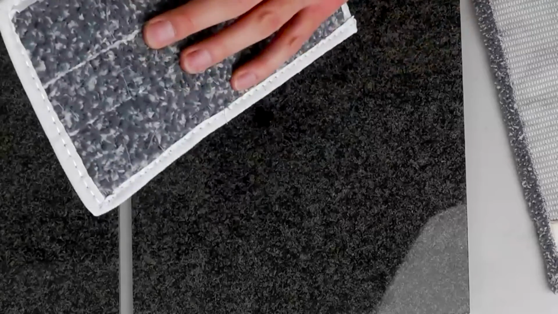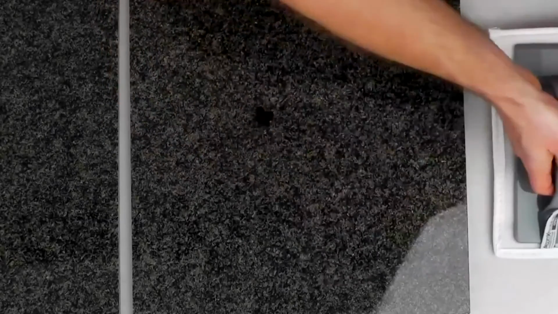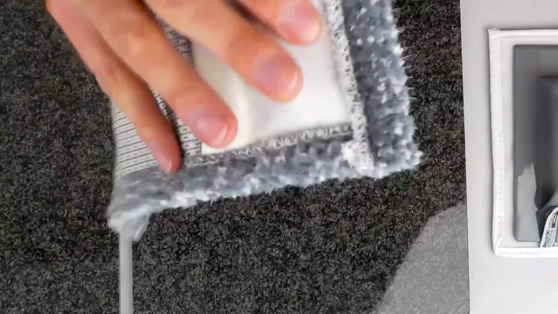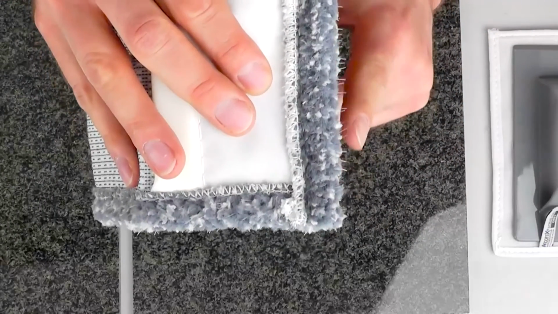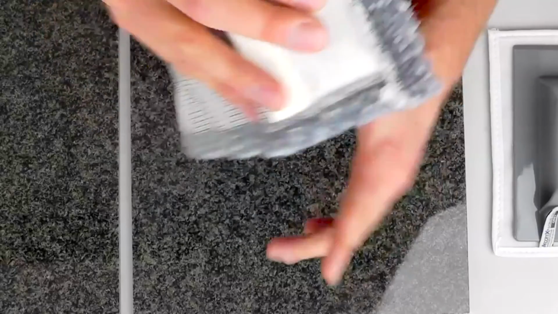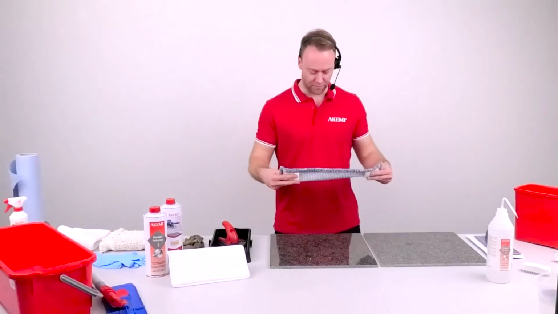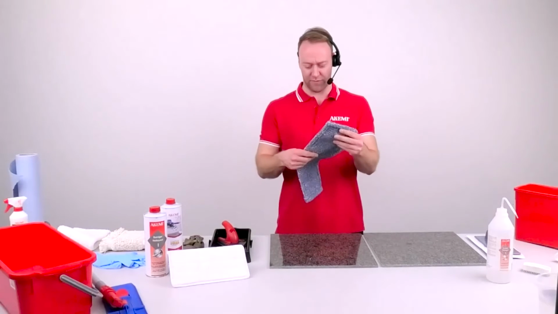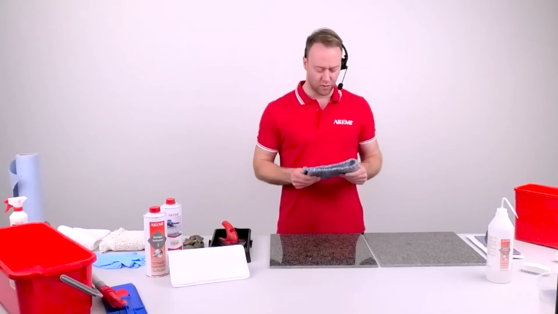This is a microfiber pad with nylon brushes. I think you can see it better here on this mop. Here, these small hairs are very hard. This is hard nylon, and this is perfect when you really want to scrub your surface to clean it. And the microfiber of the mop absorbs a lot of cleaning liquid, and you get a proper result.